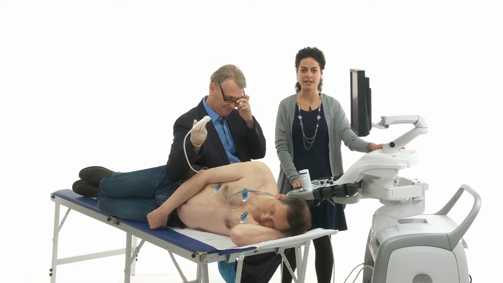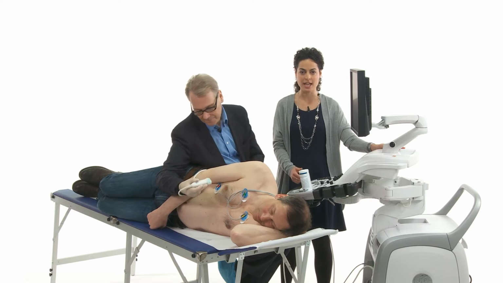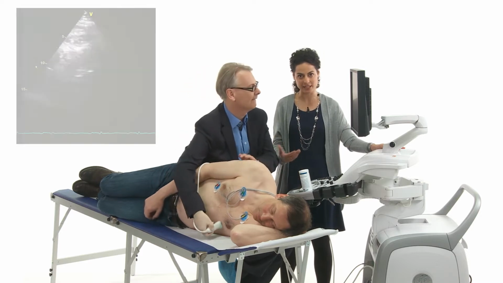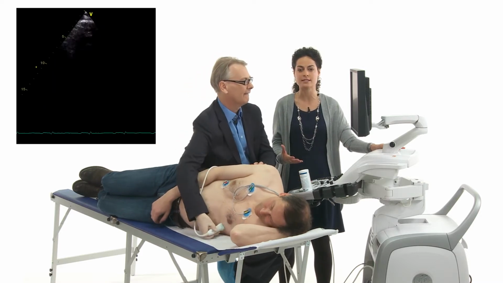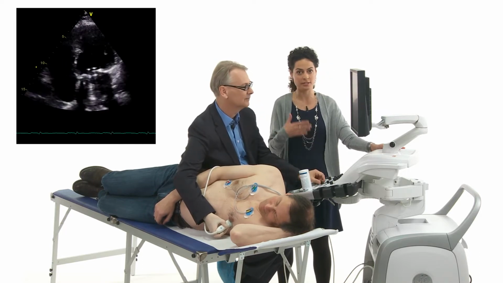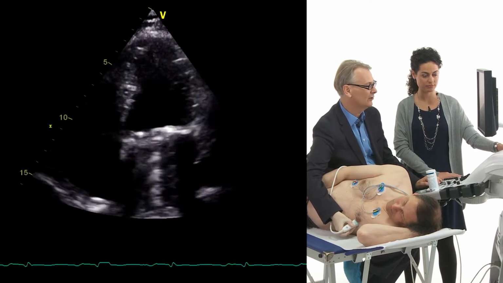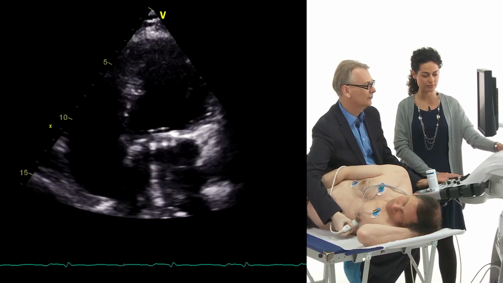Our patient was operated 14 years ago because of flail leaflets of the mitral valve, and now he has this mechanical prosthesis, and we want to assess the function. He's doing really well, but still we need regular follow-ups. Exactly. So the first thing we do is we look at the color Doppler looking for regurgitation.